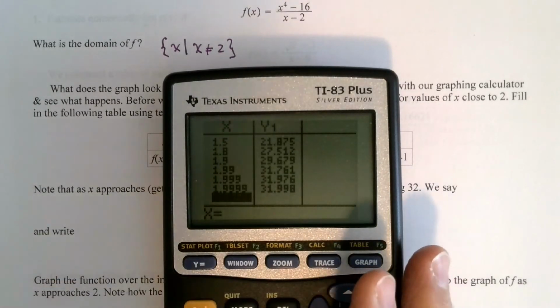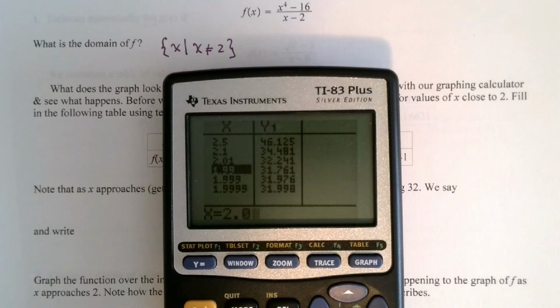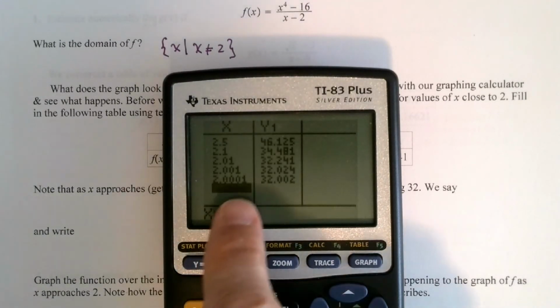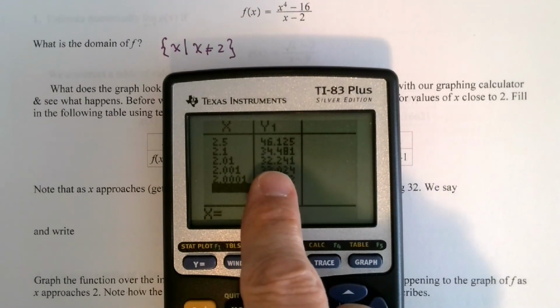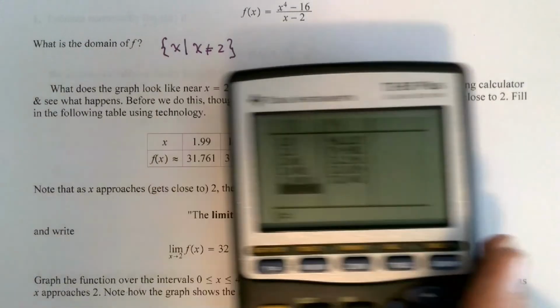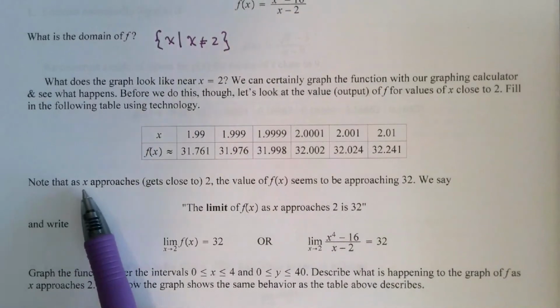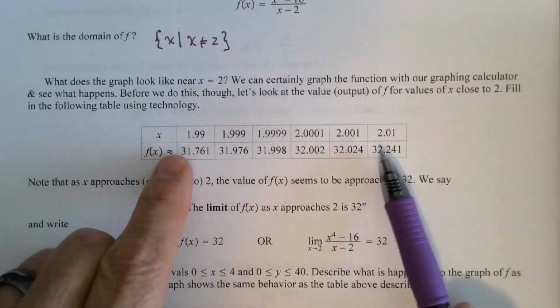So let's also look from above 2, a little bit bigger than 2, like 2.5, 2.1, 2.01, and so on. I can get closer and closer to 2 from above, from values of x greater than 2, and we're getting closer and closer to something. I've filled this out in this table here. Notice as x gets close to 2, what is the value of the function getting close to?